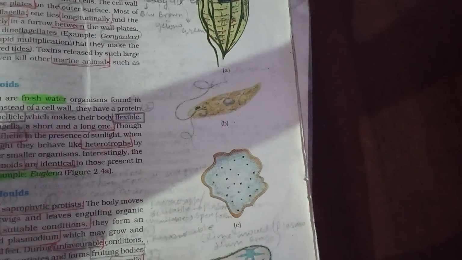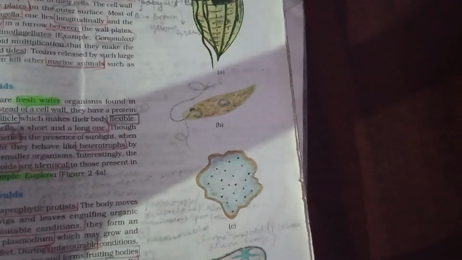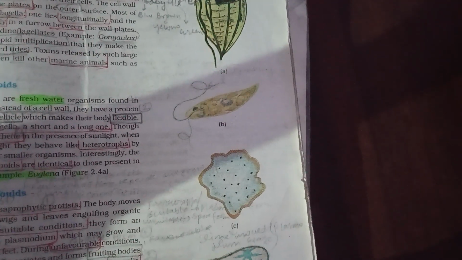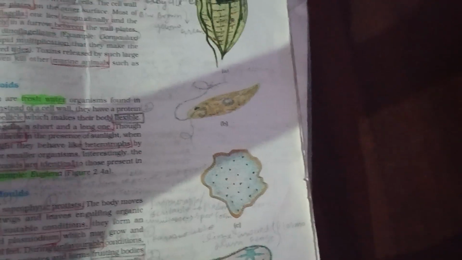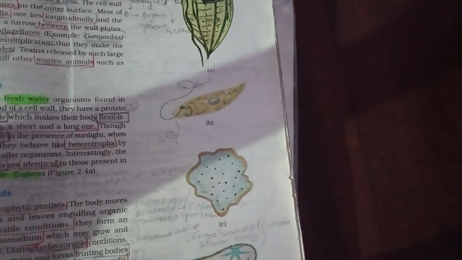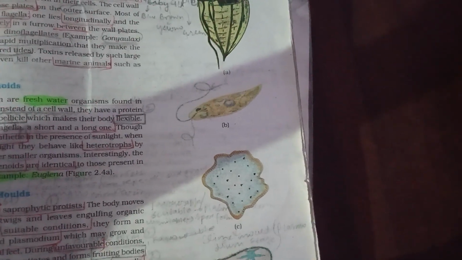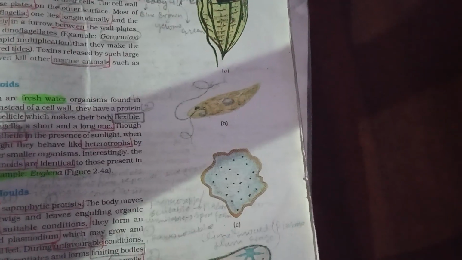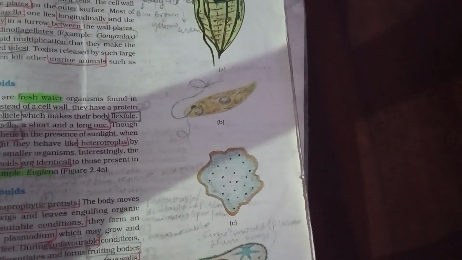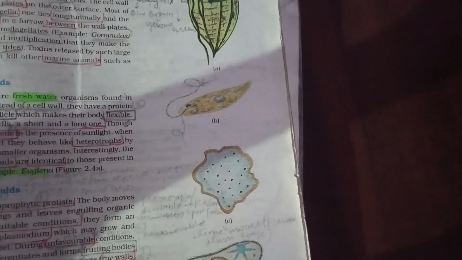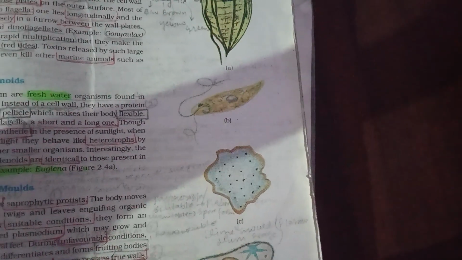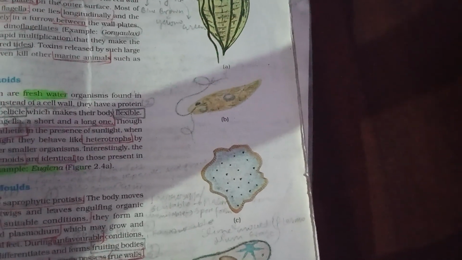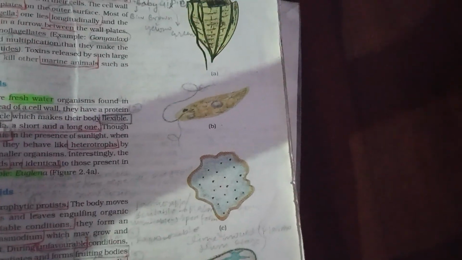Under unsuitable conditions, the plasmodium differentiates and forms fruiting bodies, and the fruiting bodies later form spores. Spores have true walls and are extremely resistant even under adverse conditions, and they are dispersed by air currents. These are the points to remember about slime molds.